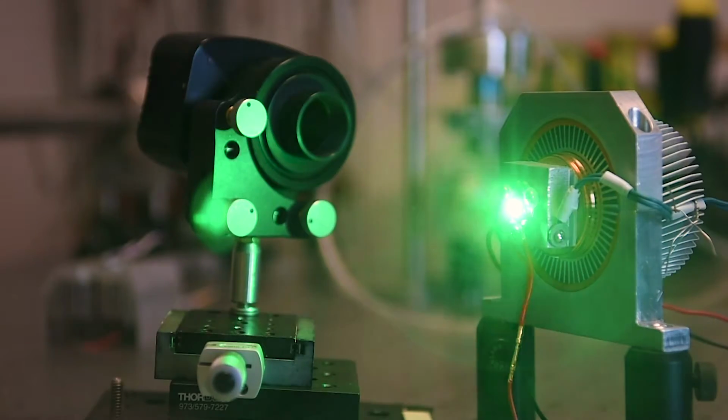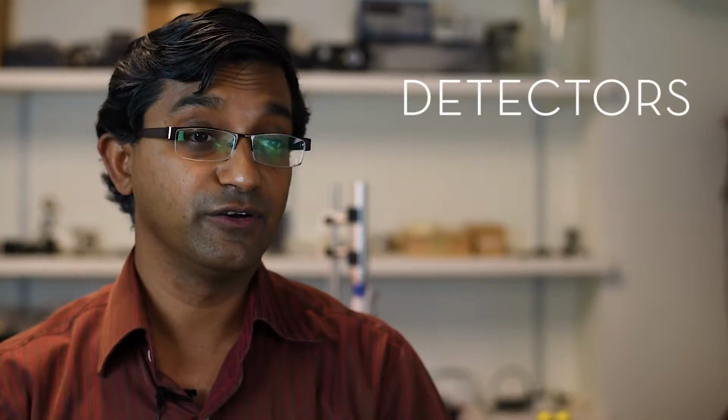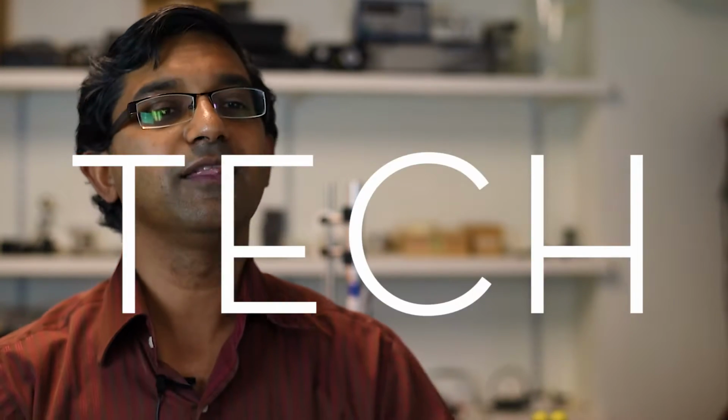And that project has lots and lots of components. We can use lots of different sources. We can use lasers and LEDs and diodes and white light lamps. We can use lots of different detectors, photodiodes, PMTs, all of the technology that is part of the modern era of optics. And we can try to couple those together into these systems.